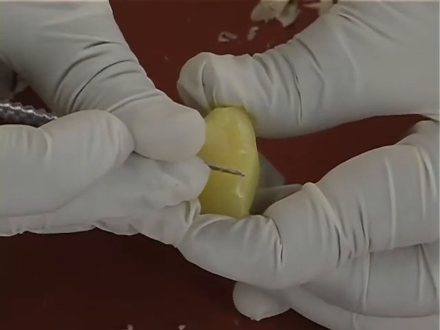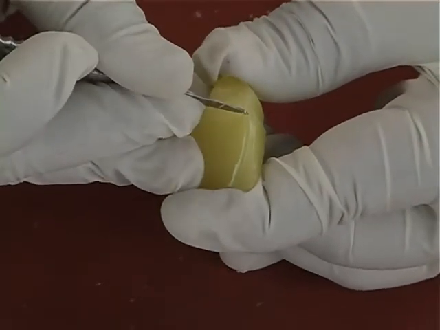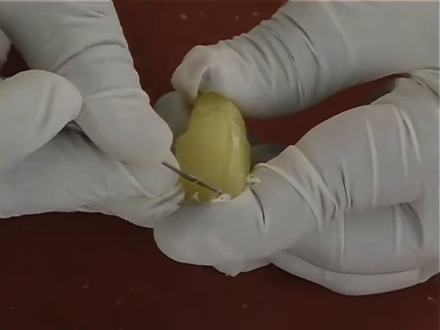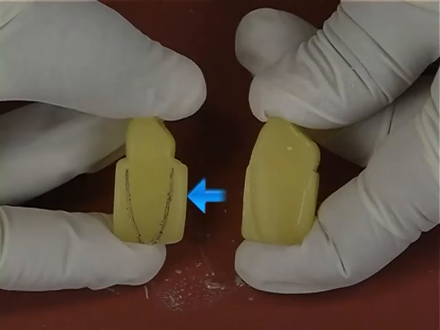Next, draw the labial and the lingual outline of the root on the mesial aspect of the root part. Similarly, the labial and the lingual outline of the root is drawn on the distal aspect. This shows the mesial and the distal aspects showing the labial and the lingual outlines of the root.